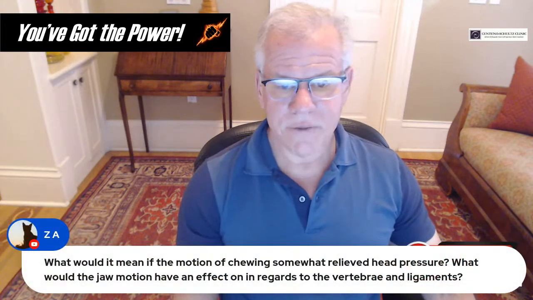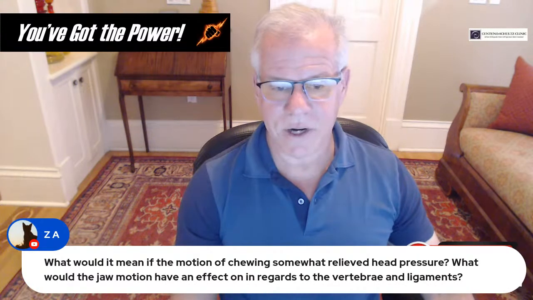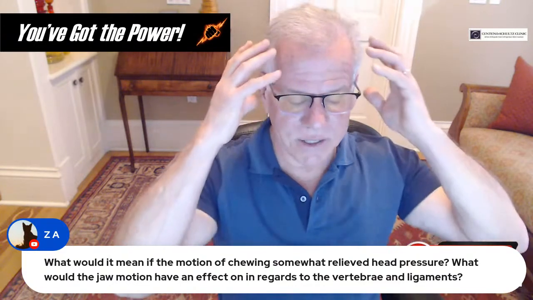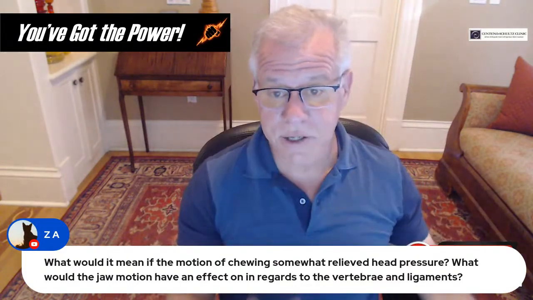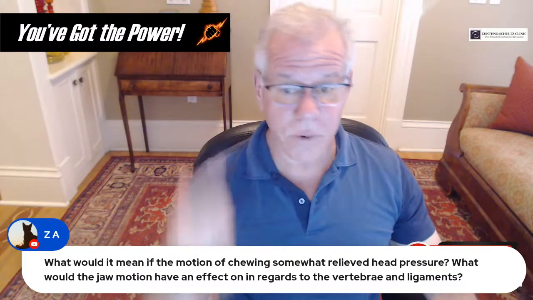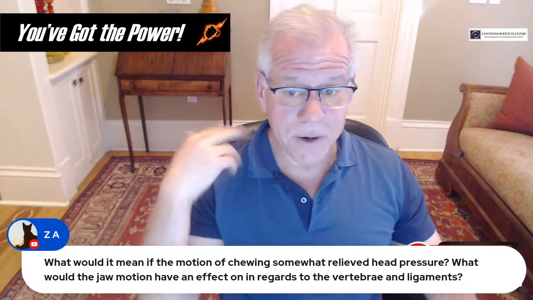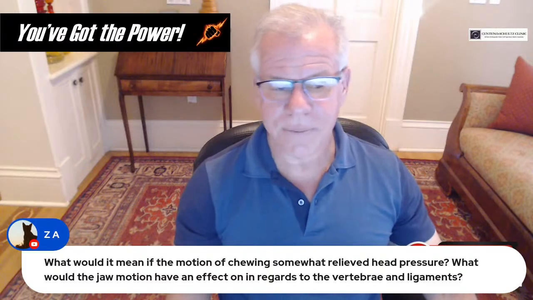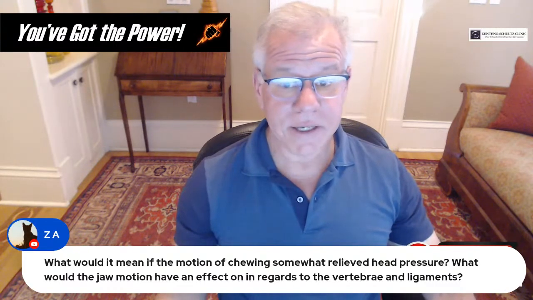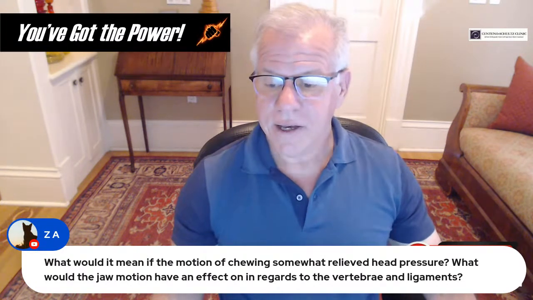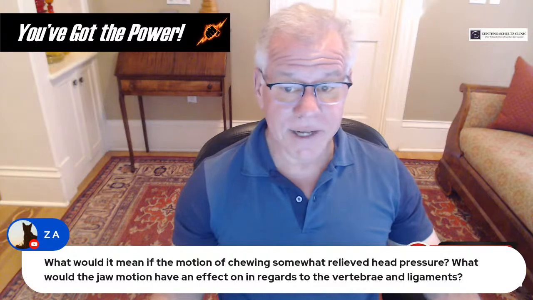ZA, what would it mean if the motion of chewing somewhat relieved head pressure? What would the jaw motion have an effect in regards to vertebrae and ligaments? Not so much that, but I think what you're talking about there is this whole anterior muscular stabilization mechanism that can take over for ligaments and muscles that aren't working back here or in the middle. And so by clenching your jaw, you're probably providing some stability. Now, it's not real functional. You can't walk around with your jaw clenched all day, but it does seem to provide some stability.